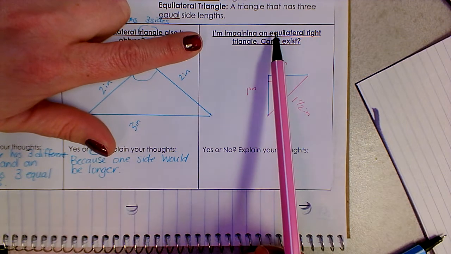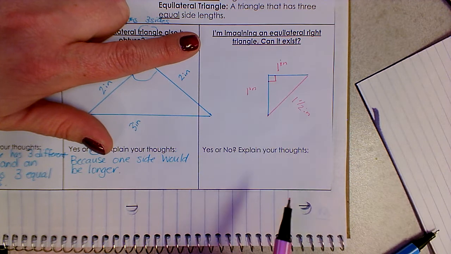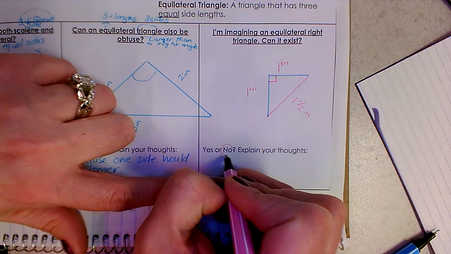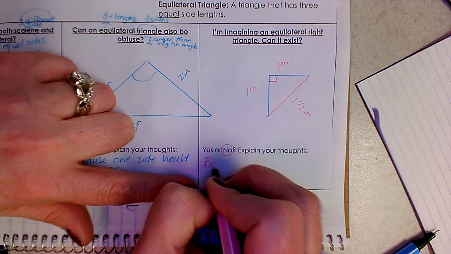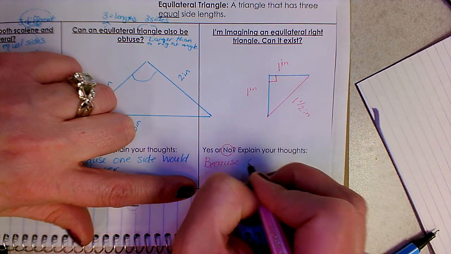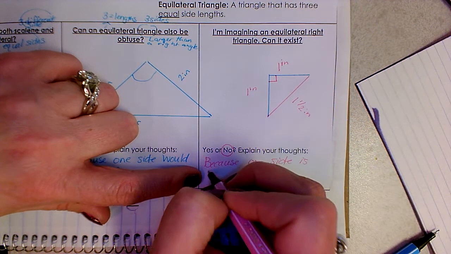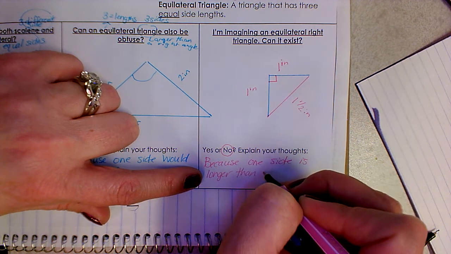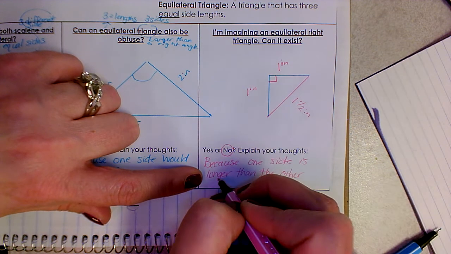So let's answer that question. Can an equilateral right triangle exist? What do we have to say? We would have to say no. Okay, and why? Because one side is longer than the other two sides.